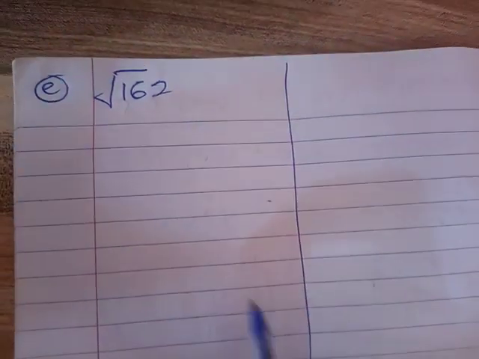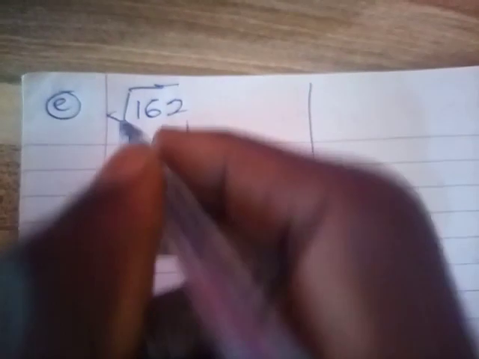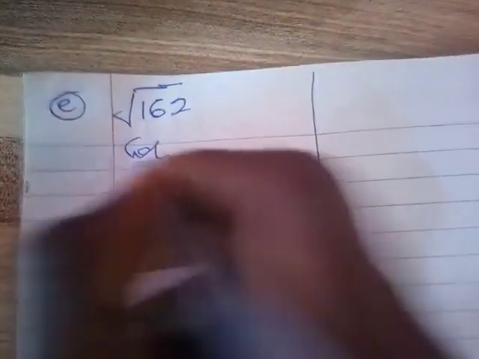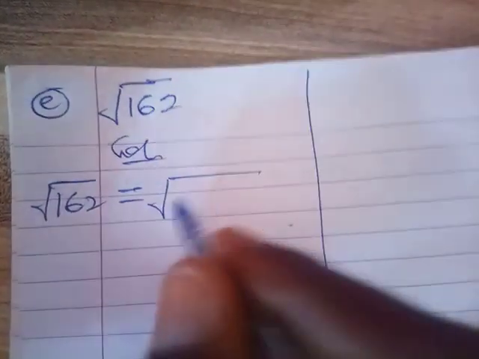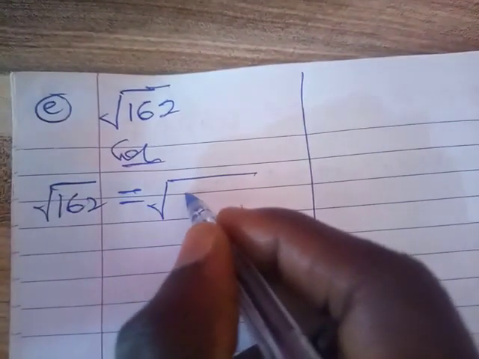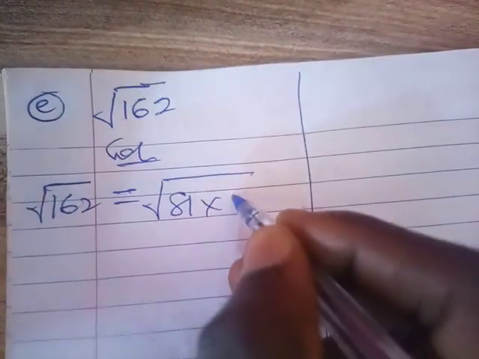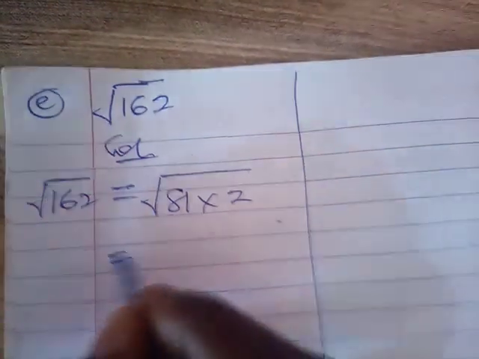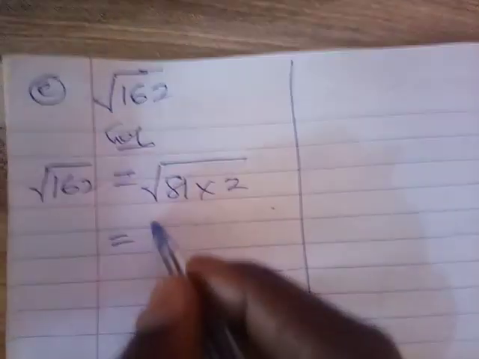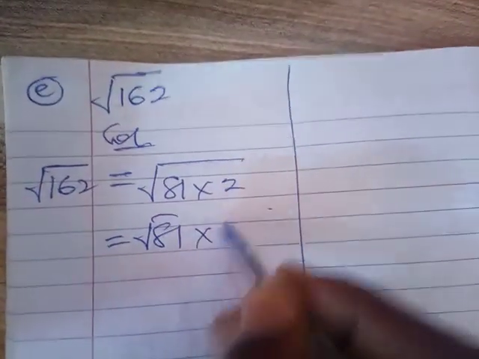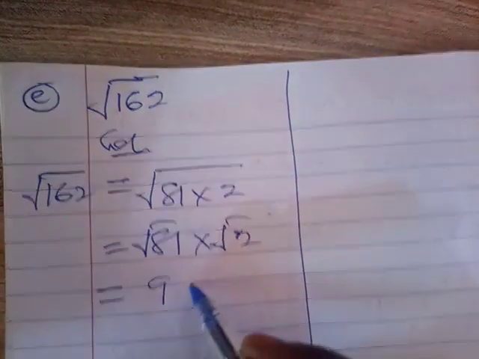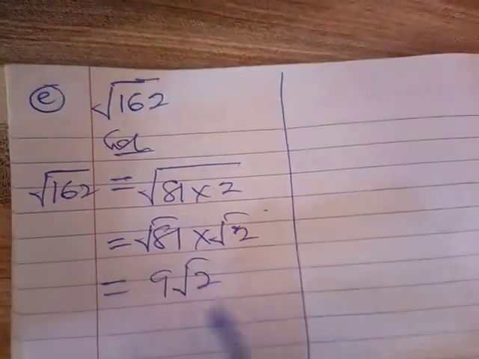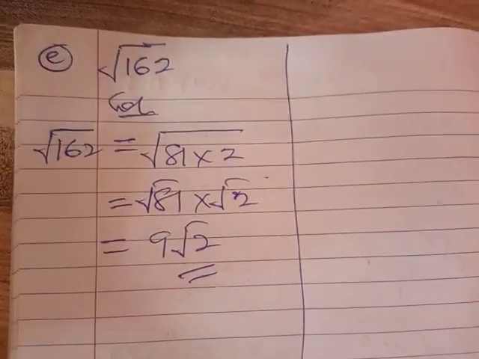Now the next example is the square root of 162. Now the square root of 162 is coming from, you can think of 81 times 2. We have 81, we have 2. The square root of 81 is 9. 2, we leave it like this.